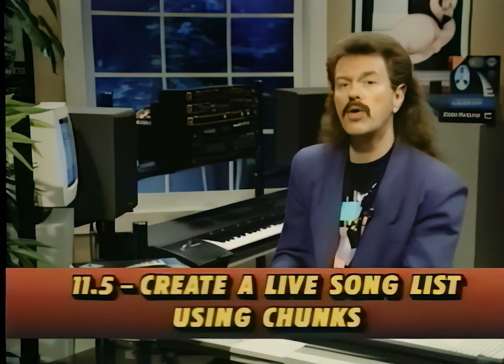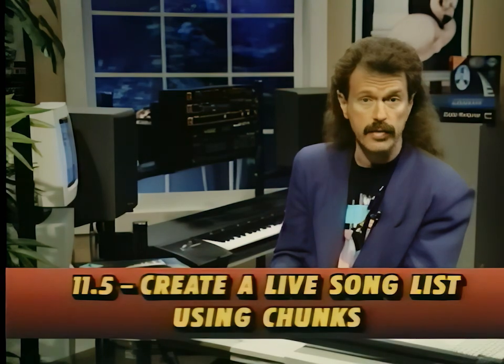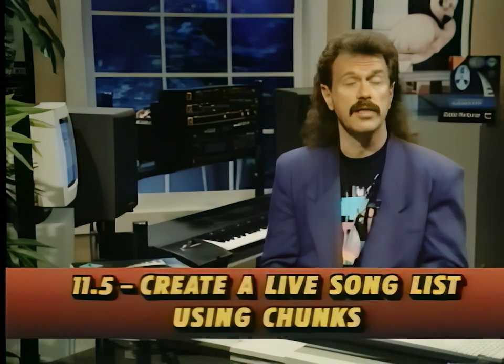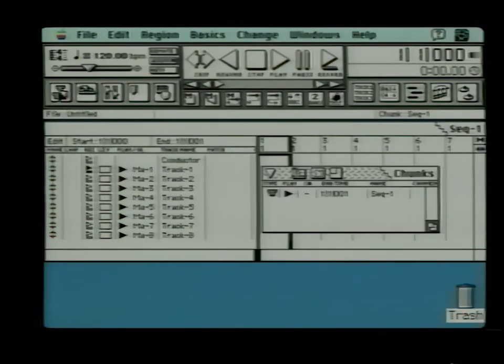You're playing a MIDI duo gig at night using your Macintosh as a sequencer, and you want to assemble set lists. No problem. Simply bring all your sequences into one file using the load command. Here's how to do it. Open a new file, click on the Chunks button to open the Chunks window. Move the Chunks window to the bottom of the display and make it bigger.